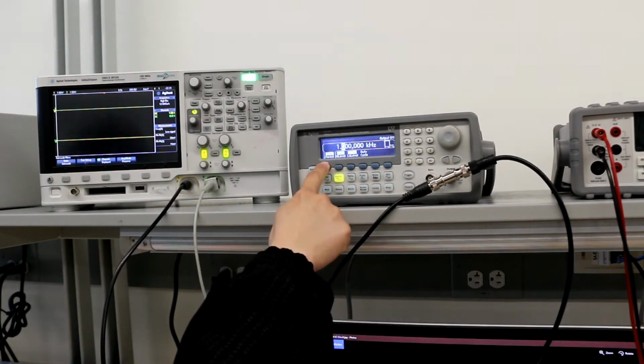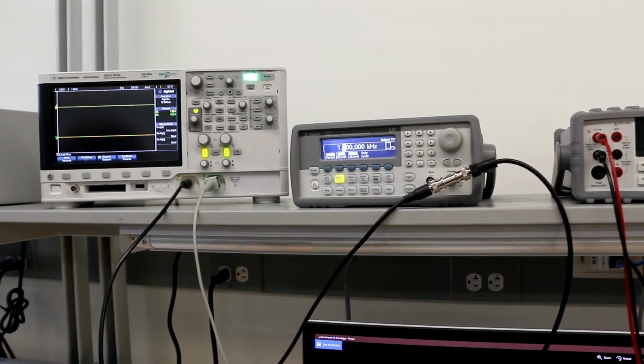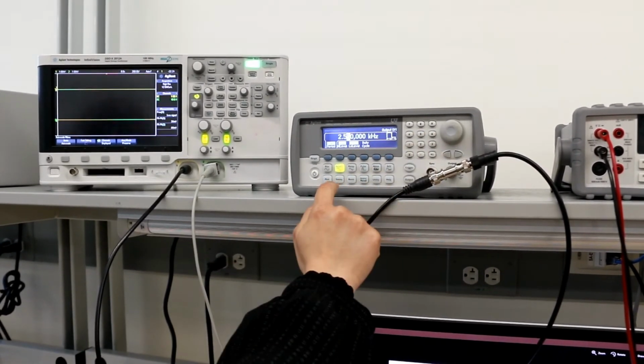And for the frequency, it should be 1 divided by 12 of the resonant frequency. The resonant frequency of my circuit here is 30.6 kilohertz, and 30.6 divided by 12 is 2.55. So 2.55 kilohertz.